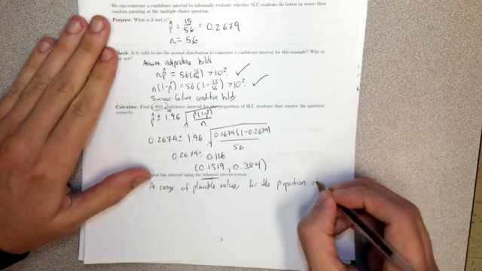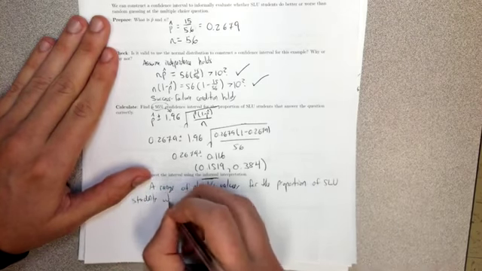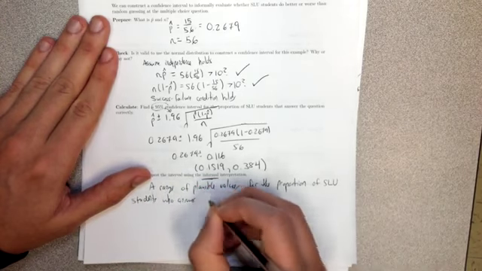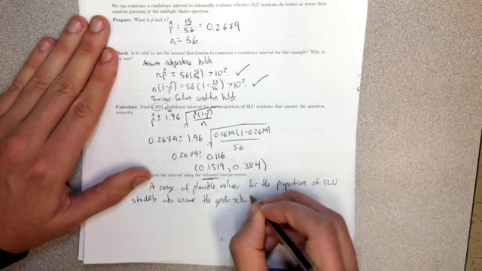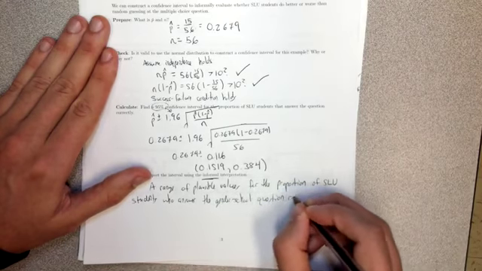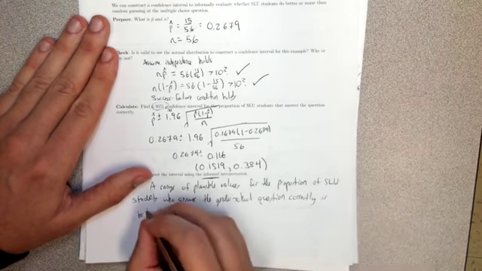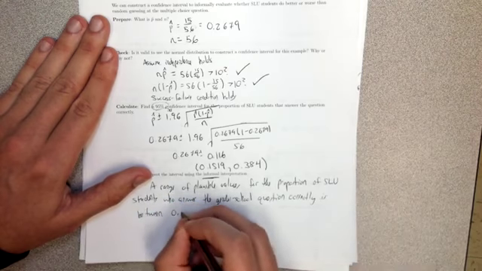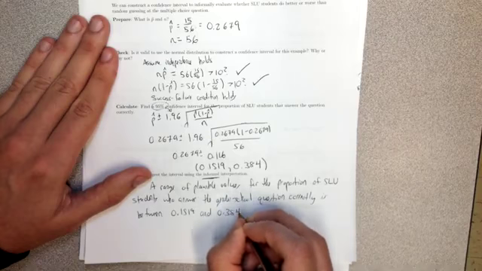So it's for the proportion of SLU students who answer the gender school question correctly is between 0.1519 and 0.384.